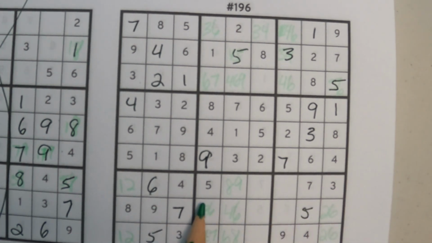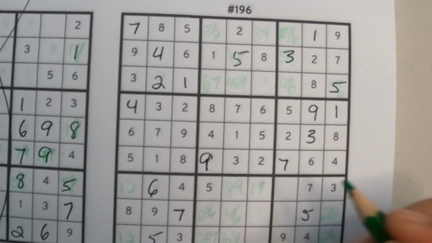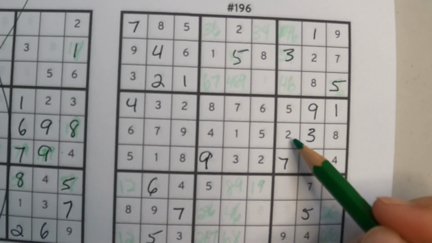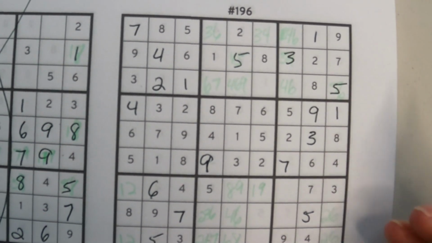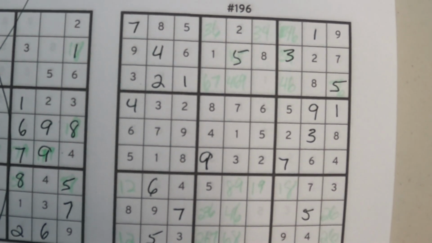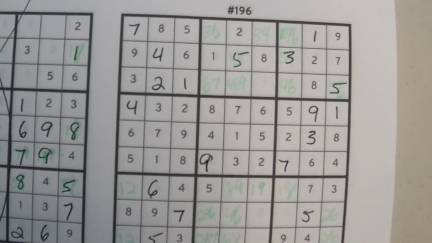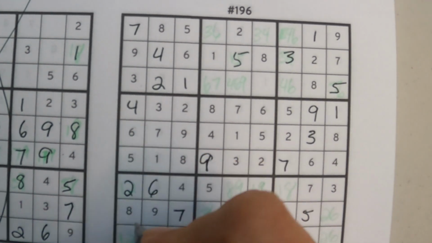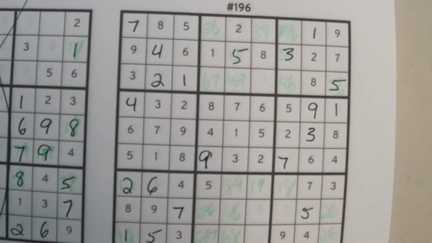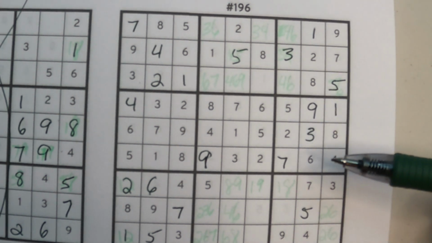For this row, we're missing 1, 2, 8, and 9. We've got 2 and 8 here, so 1, 9. 2 here and a 9 here, so 1, 8. So if I double check here, it looks like the only place our 2 can be for that row is here, and that makes this our 1. Right.